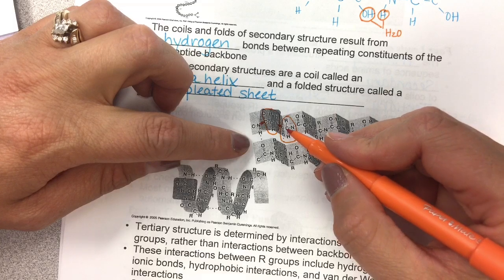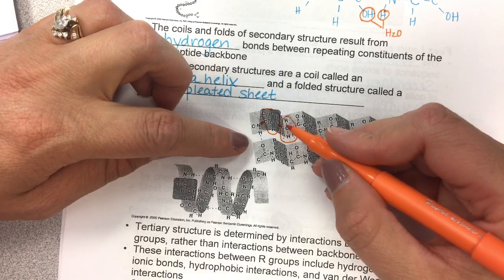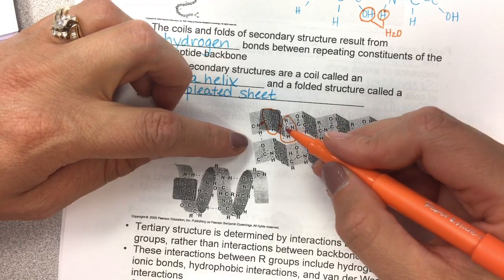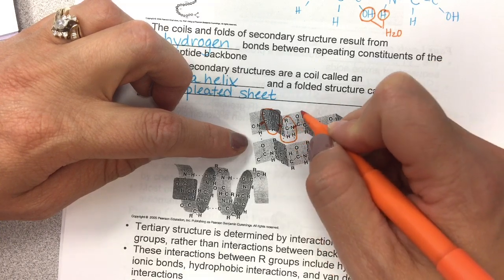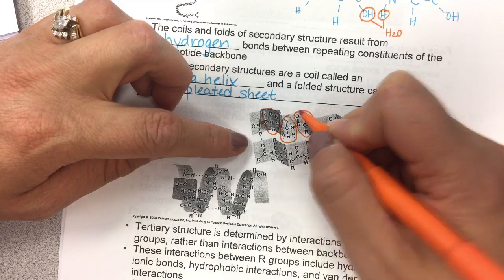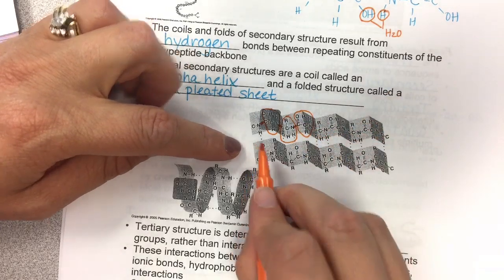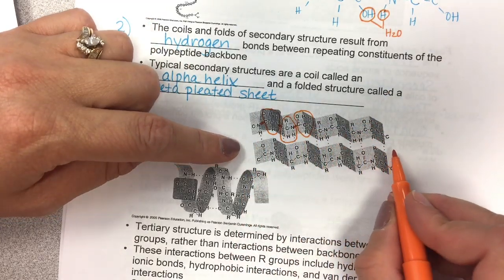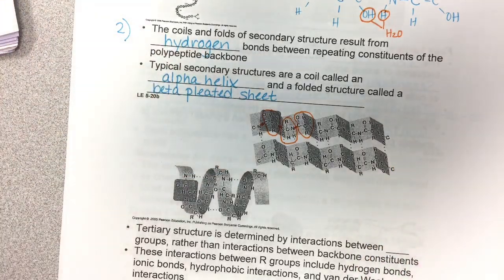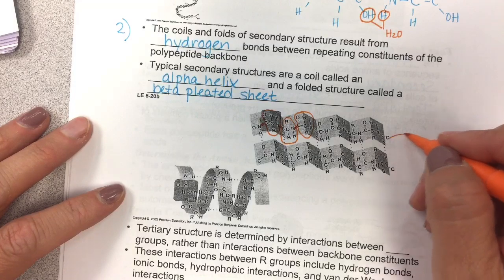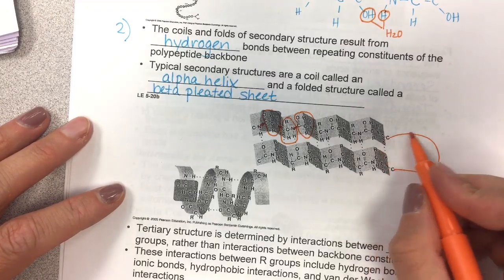So if we look here, asymmetric carbon atom, R, H, amino, carboxyl. And so therefore this is the link to the next amino acid right here, and so on and so forth. So this is truly a chain of amino acids. That's what I wanted to show you here. It's kind of hard to see here, this is supposed to curve around here, so pretend like there's amino acids here.